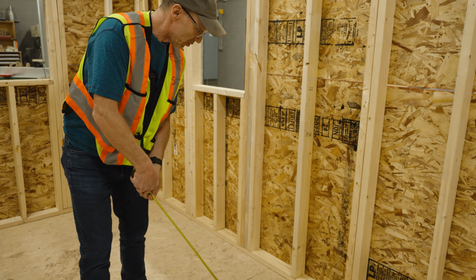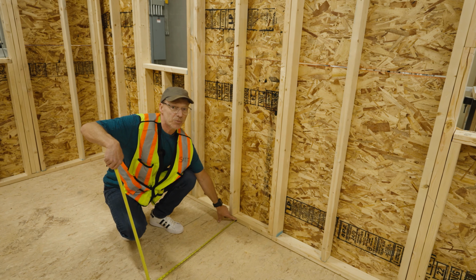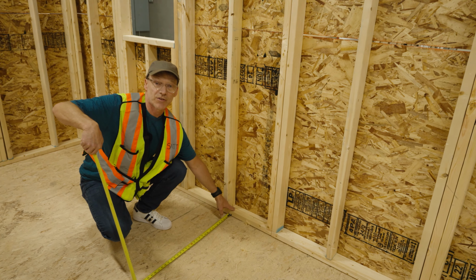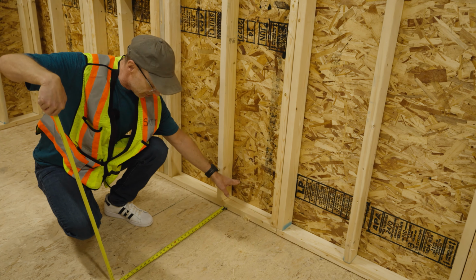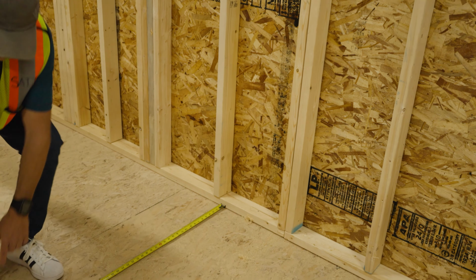What the framer will do is they'll put their tape to the inside of the bottom plate of the wall. So the inside of the 3.5 and the exterior sheathing. And if the plan tells us that we want to come to 4 feet, we'll come to 4 feet, and what we're going to do on our tape is subtract the thickness of the wall.